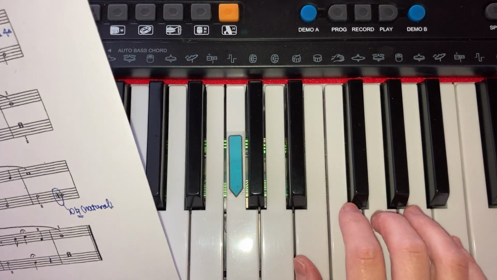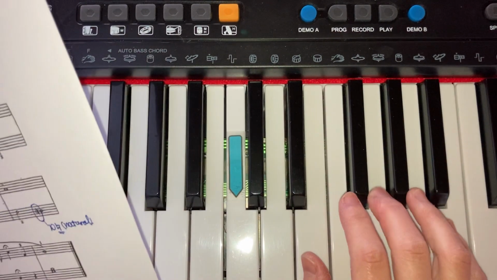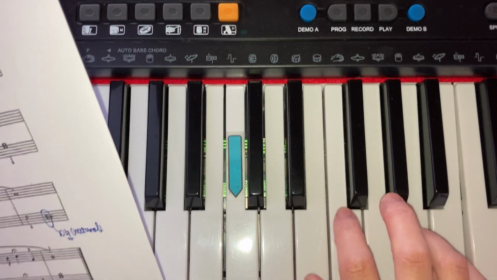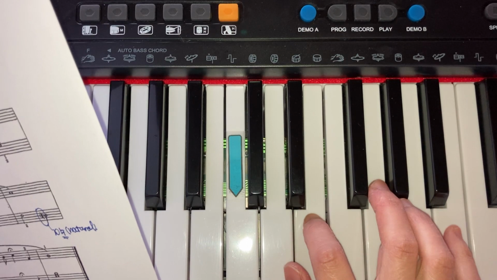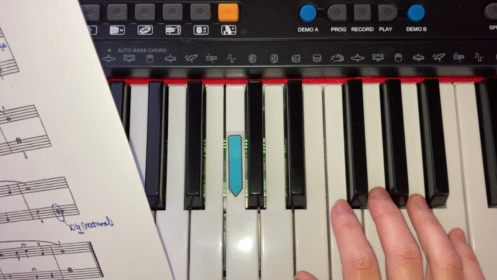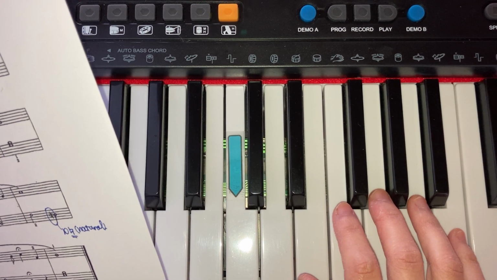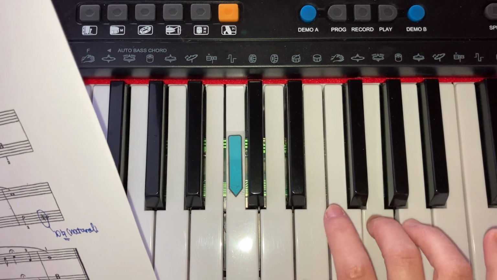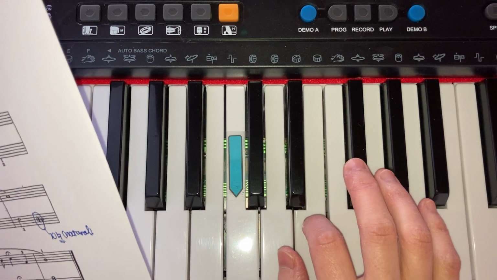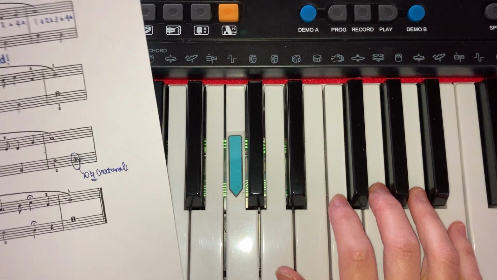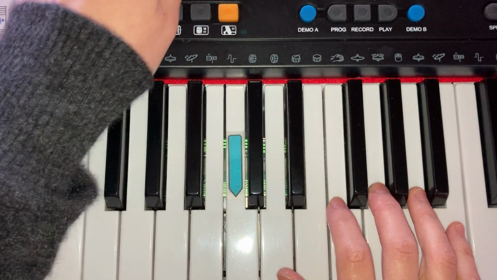So this is the melody. So I'm gonna count with you. So 1 and 2 and 3 and 4 and 1 and 2 and 3 and 4 and 1 and 2 and 3. You don't have to play this fast. Actually, I'm not gonna count because I want you to hear what I'm doing.